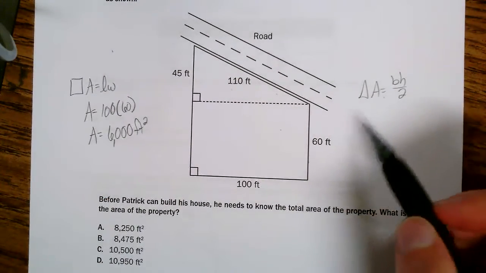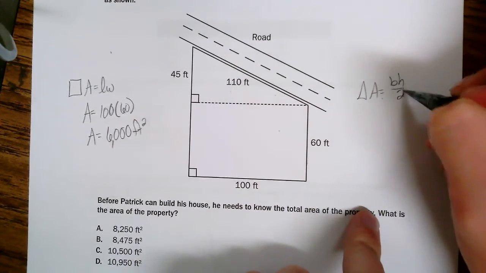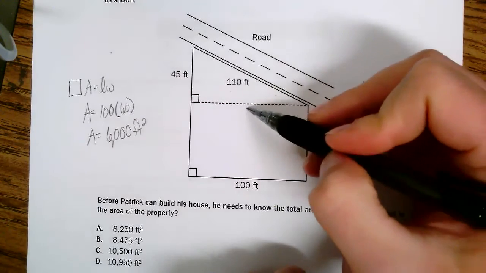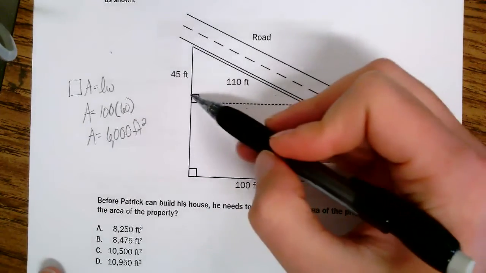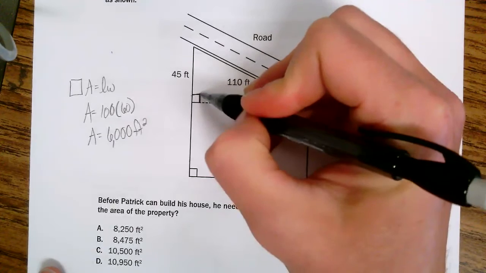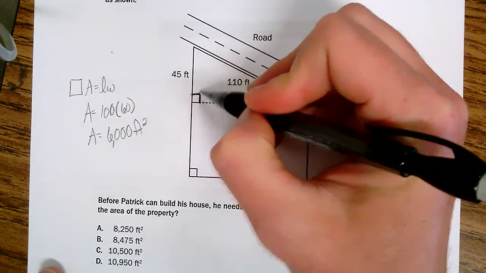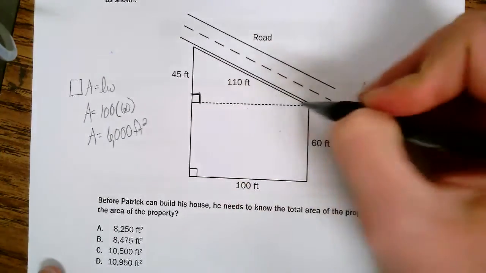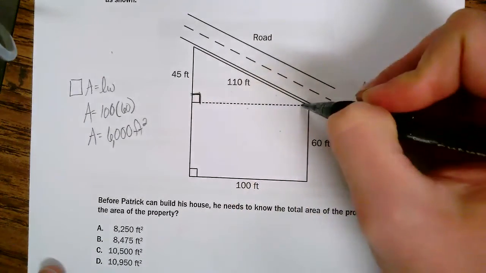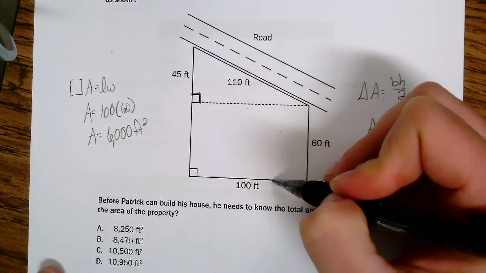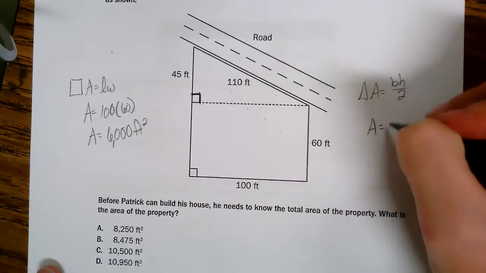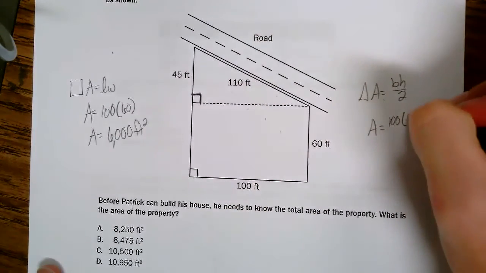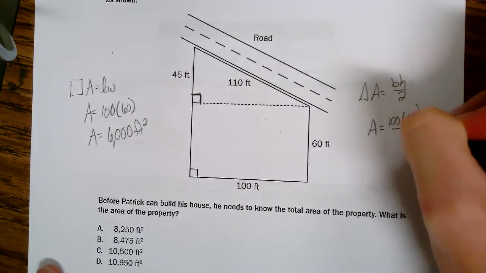Now my triangle at the top. I've got base times height divided by 2. My base measurement is what it is sitting on. Remember I told you in a right triangle, this right angle will connect your base and your height. Well, 45 would be my height, so my base would be this line down here on the bottom. This dotted line is the same as this line at the very bottom, which is 100. So it would be 100 times my height, which is 45, and then I'm going to divide that by 2.